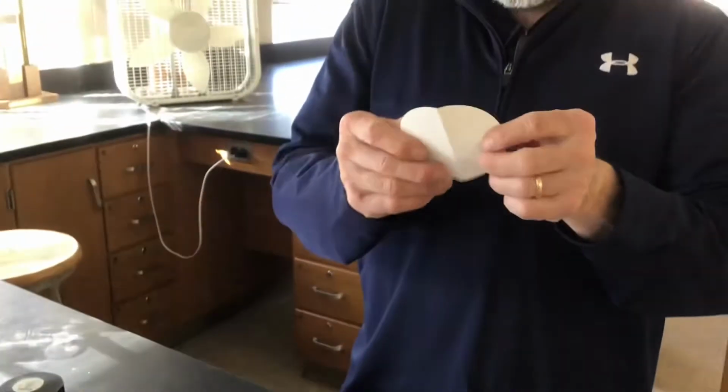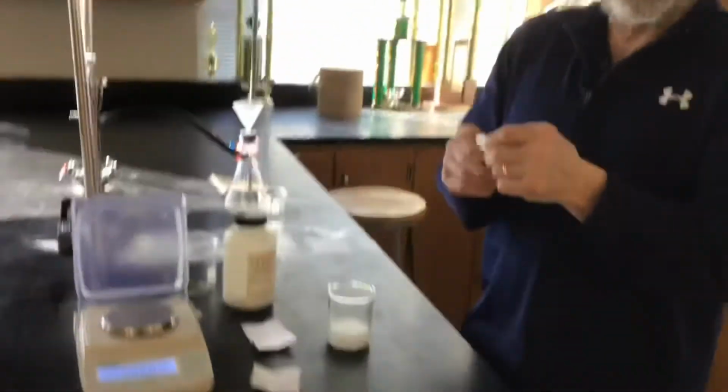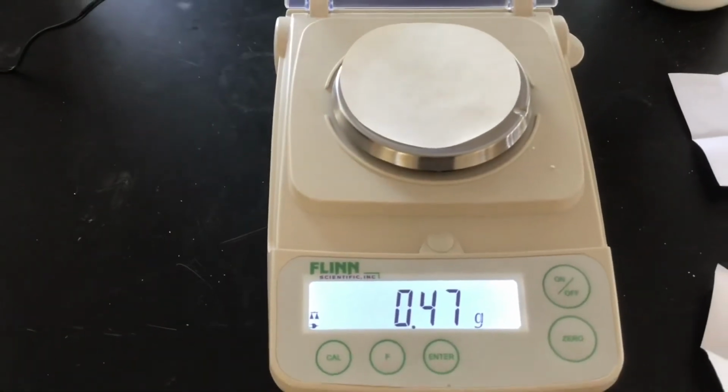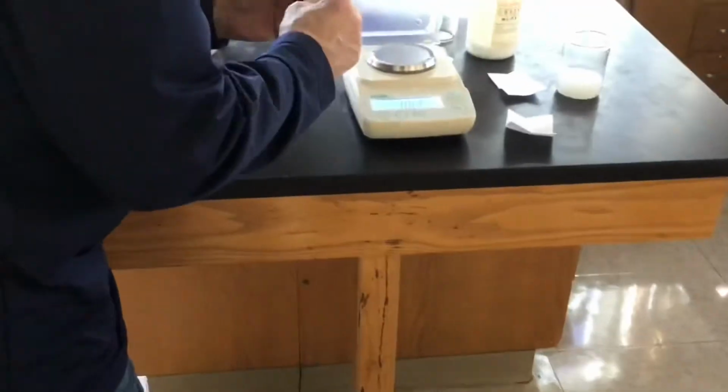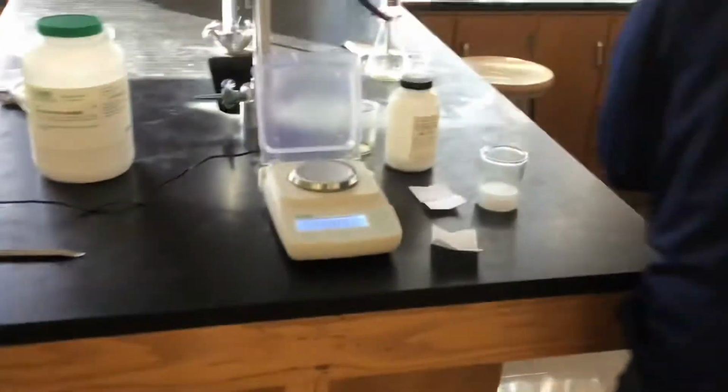This is really old filter paper, Mr. Moore. It looks like it's been crunched. I'm afraid it's going to rip. Yep. Well, maybe we'll stop this. This is a take 2 on the filter paper. 0.47 grams. Okay. The other one was old and cracked. Yep. Seen some better days.